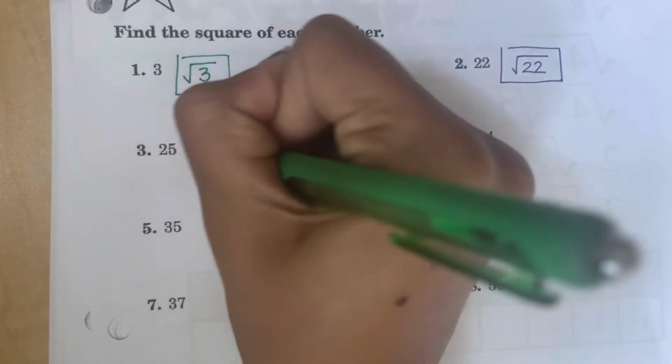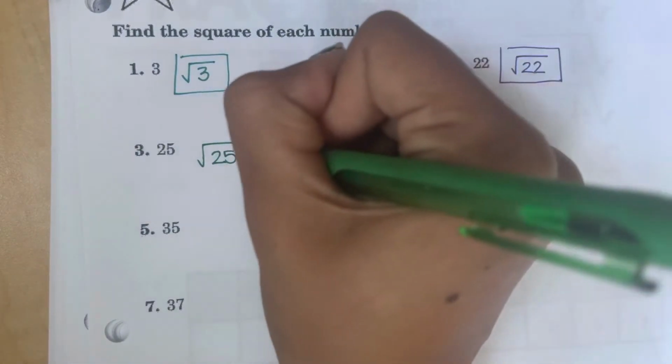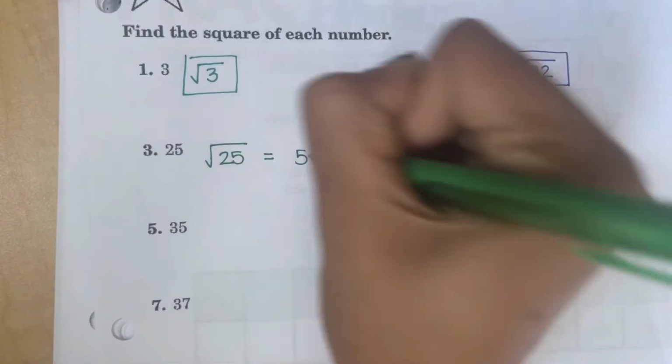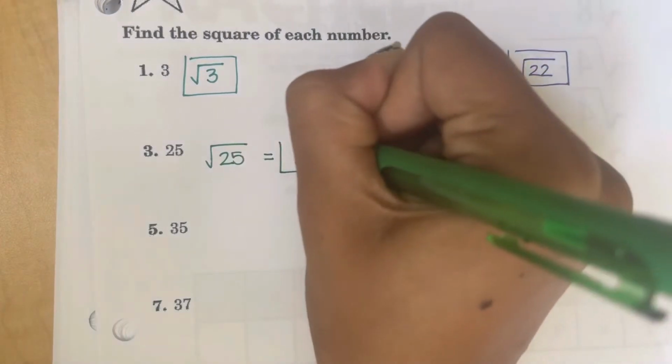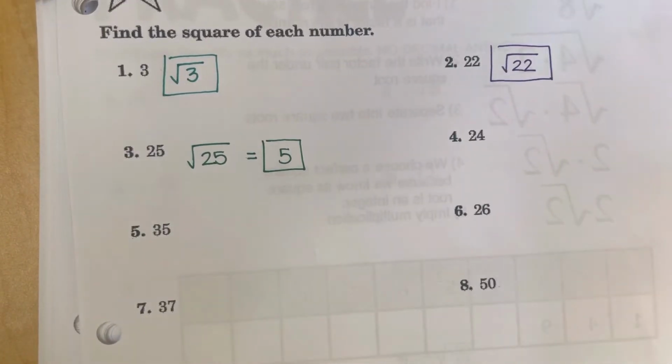Number 3, square root of 25. We know that this is a perfect square, and the square root of 25 is 5. So that is my final answer. Now we're going to get to number 4.